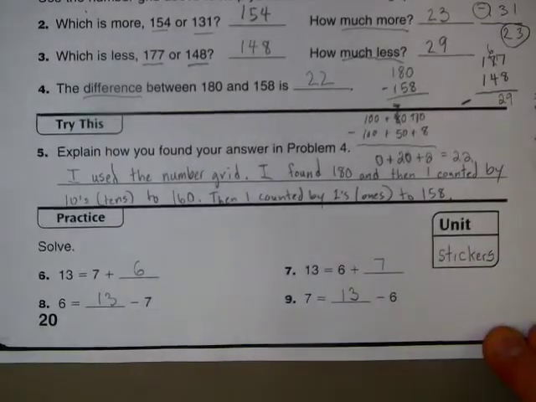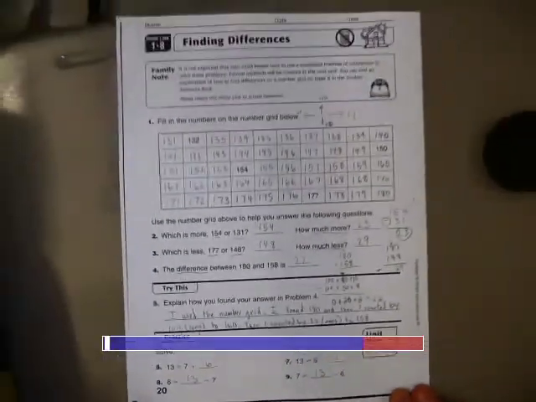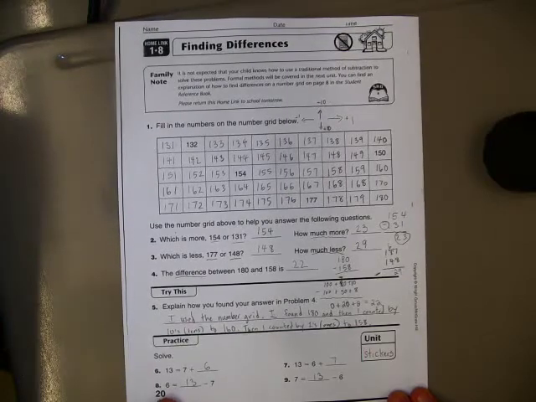And that is how I would like you to complete Homelink 1-8.